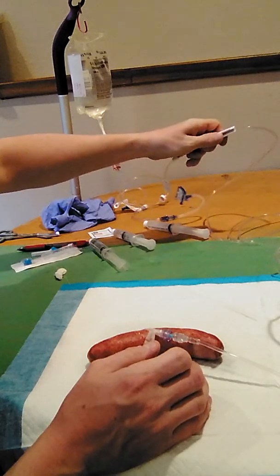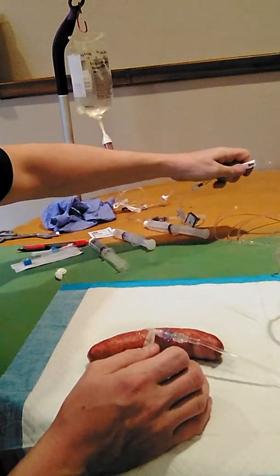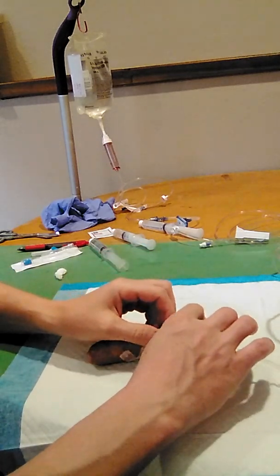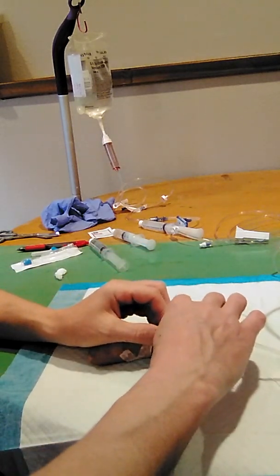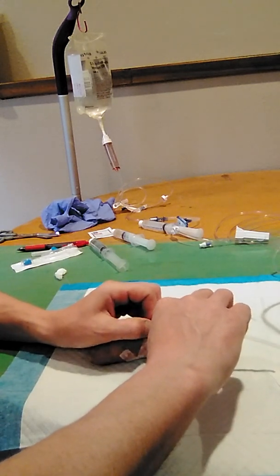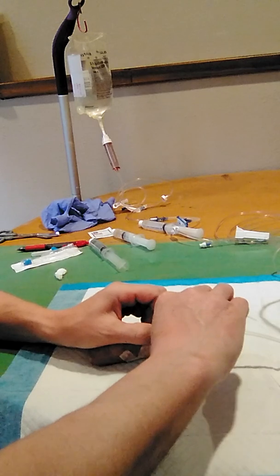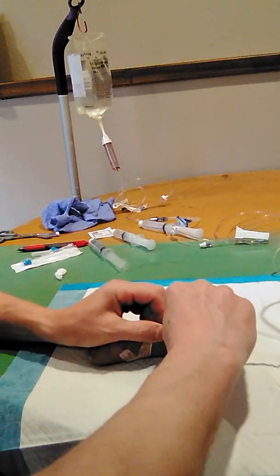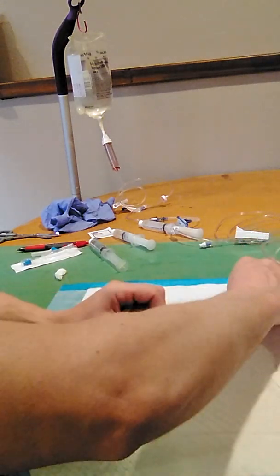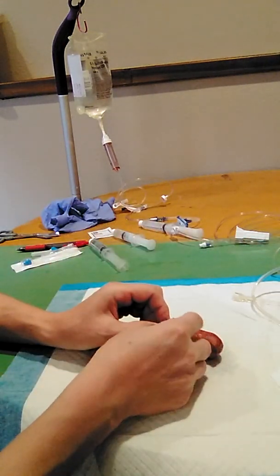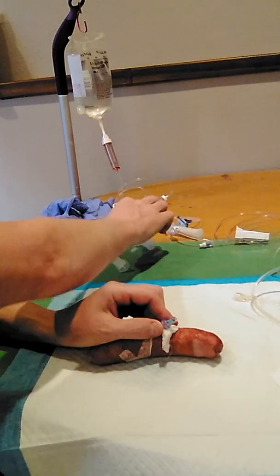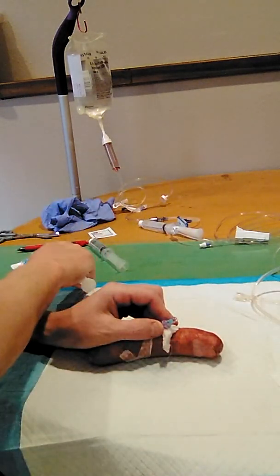So firstly, I'm going to lock this IV. So I'm going to stop its progression. And I'm going to expose the catheter hub here and loosen any tape that I need to. So I'm going to place some gauze between the patient and the IV hub.